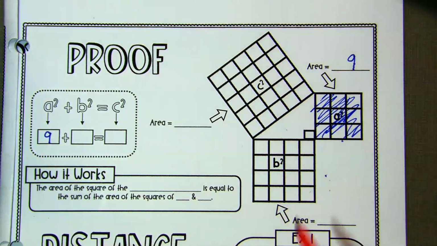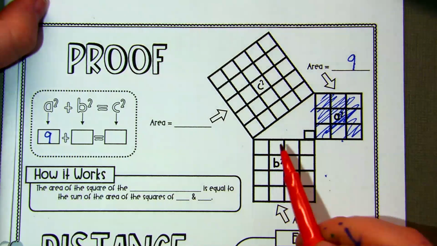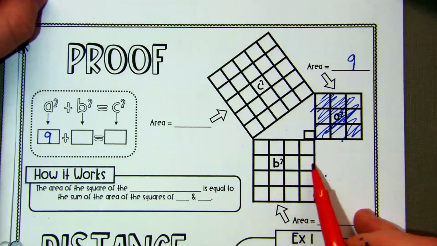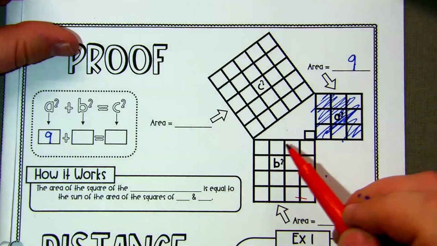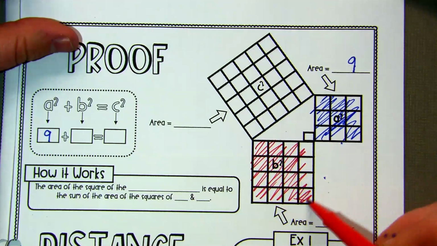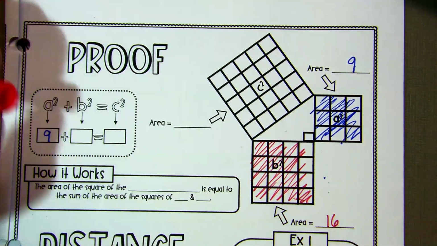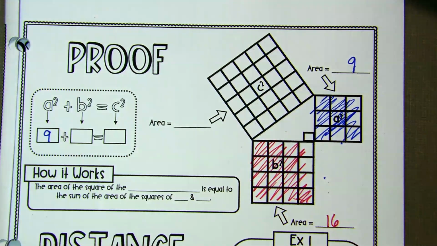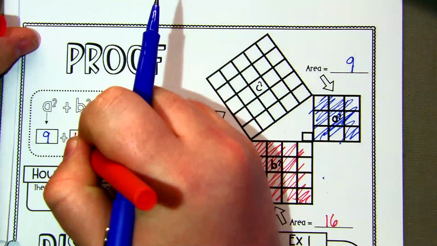Now, if we look at b squared, our square down on the bottom here, we have 1, 2, 3, 4, 7, 8, 9, 10, 11, 12, 16 squares. I'm going to color them this way. And we can write 16 here. And then we can also fill in 16 in this box.